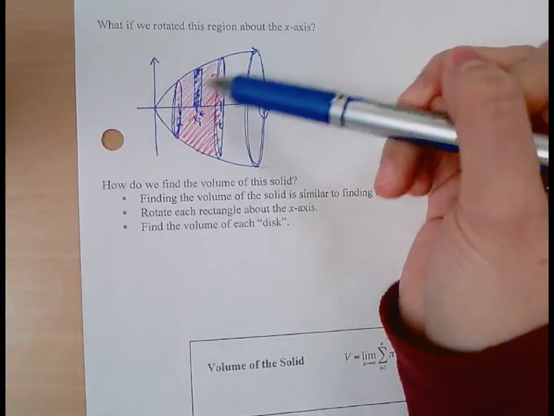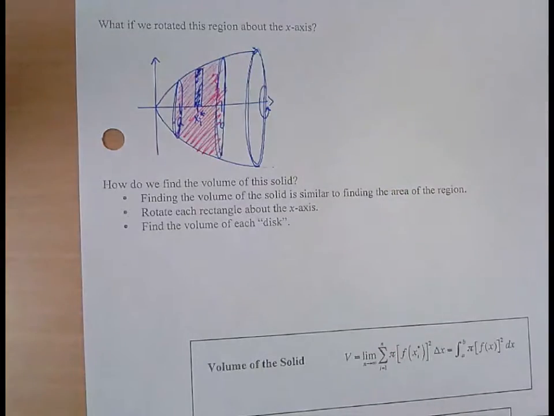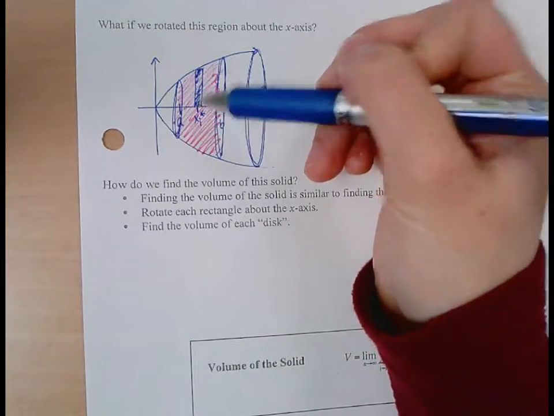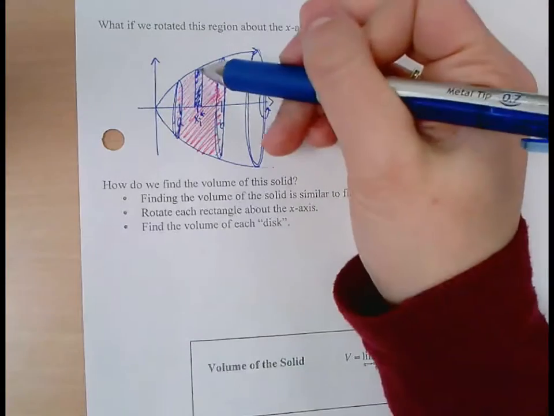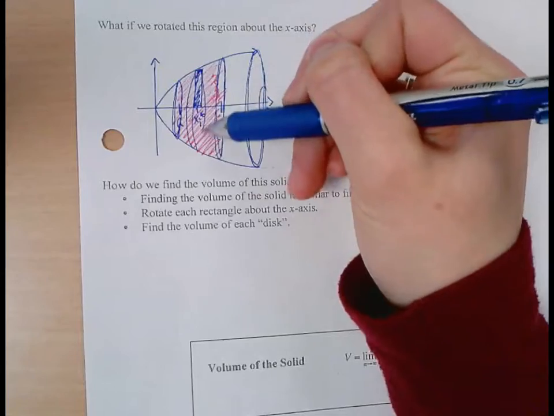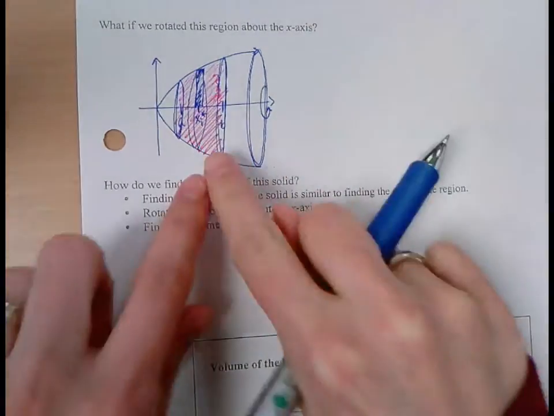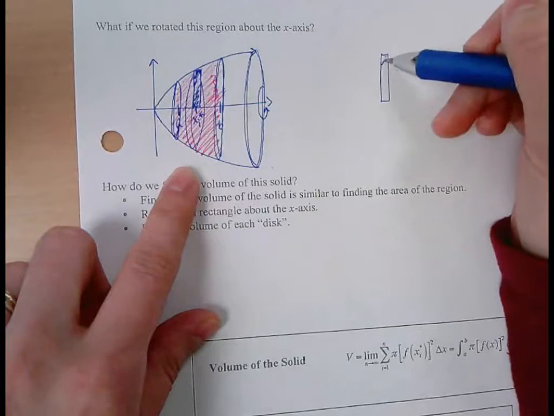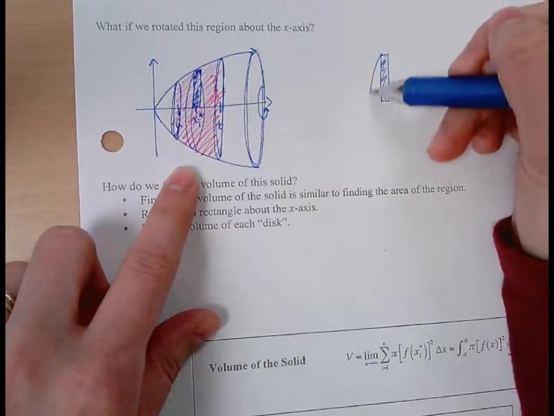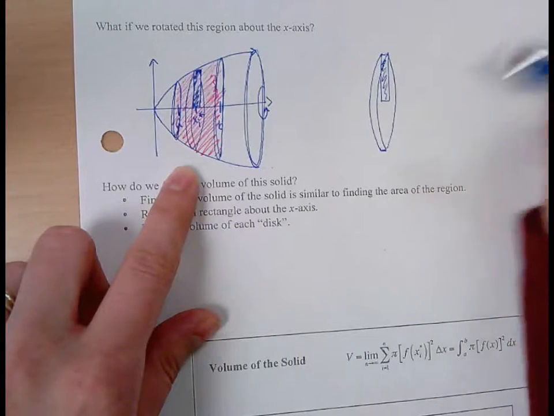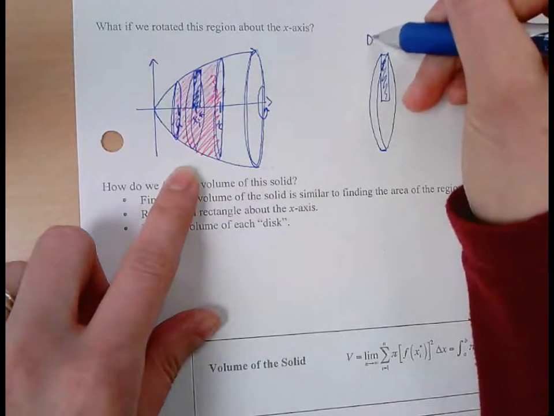But just like our curve and our region was rotated around, just think if I took one rectangle and I rotated it around, what would that look like? So if I rotated just this rectangle around, and I'm going to draw this off to the side, this is what's created. So here was my rectangle, and it was rotated around, and it becomes what we call a disk.